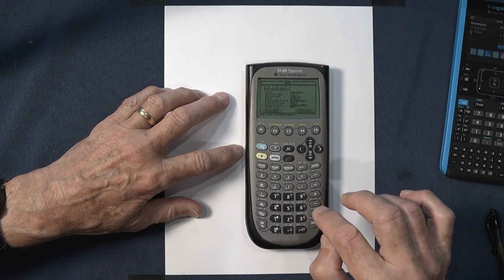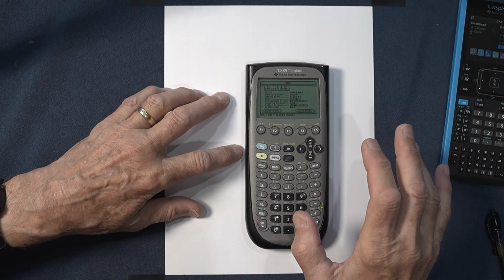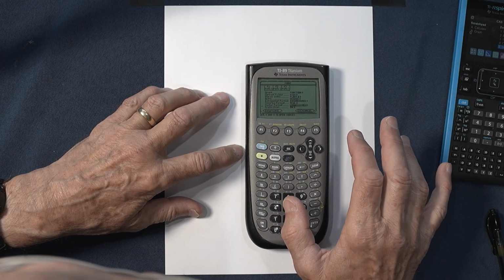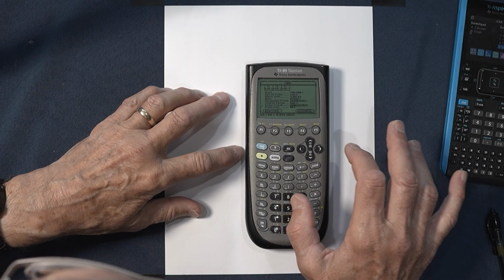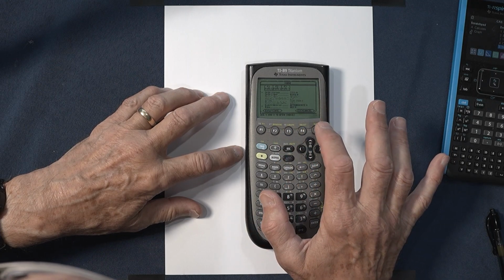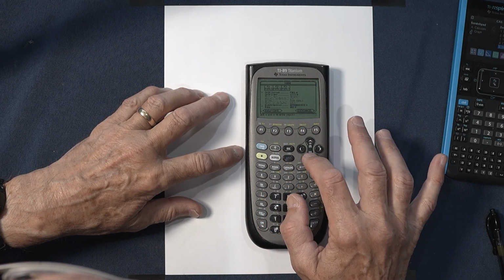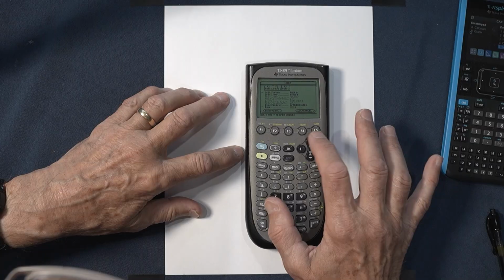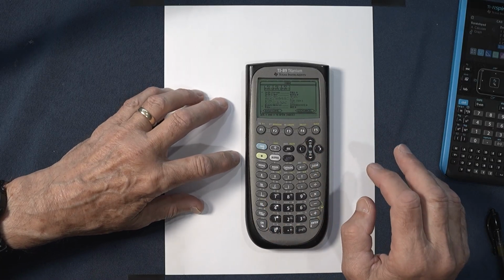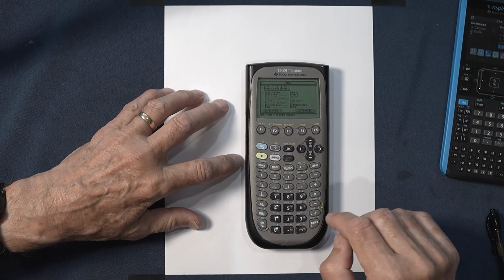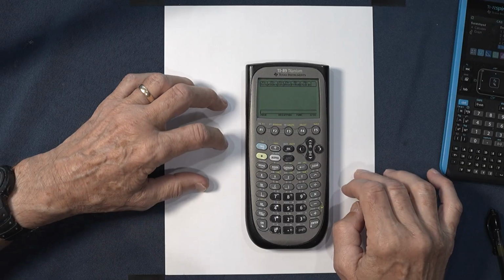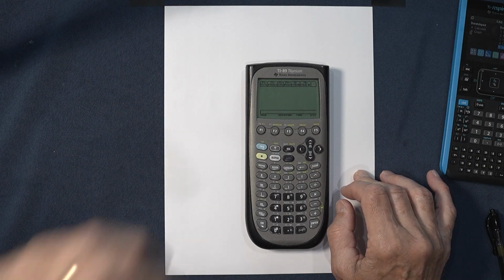And we'll just leave it in rectangular for our default display mode. If we go to F2, that takes us to the next page, and then takes us to the exact or approximate, and I keep it on approximate because, again, I want real numbers as my answers. So those are the default display modes on the 89.